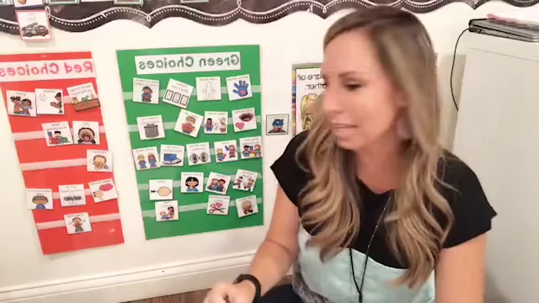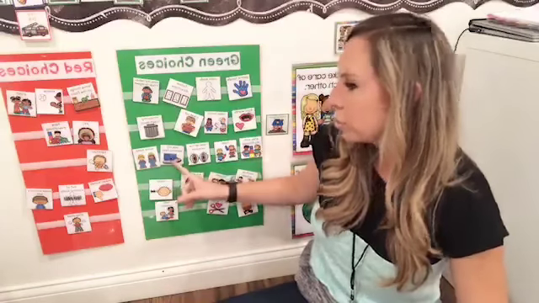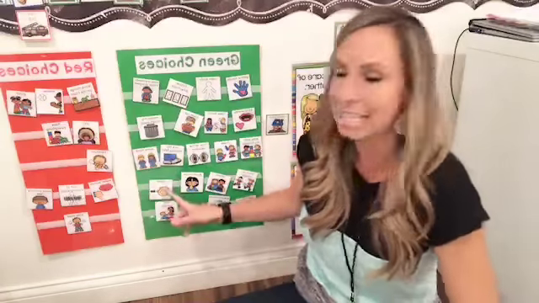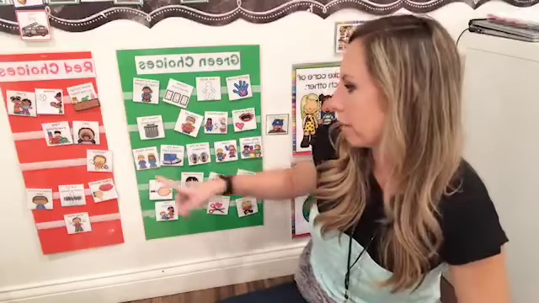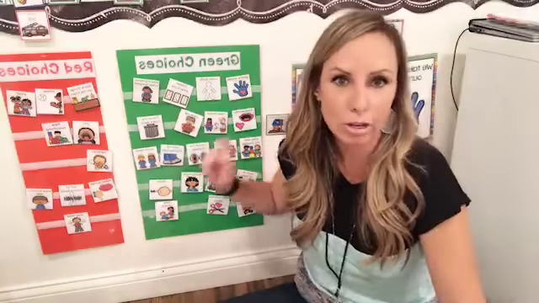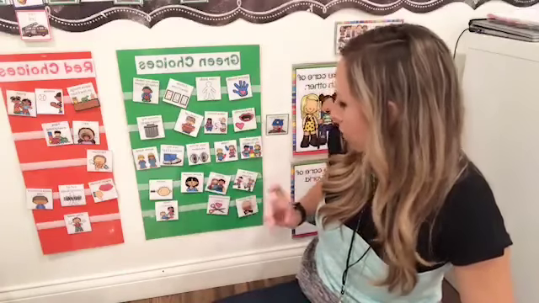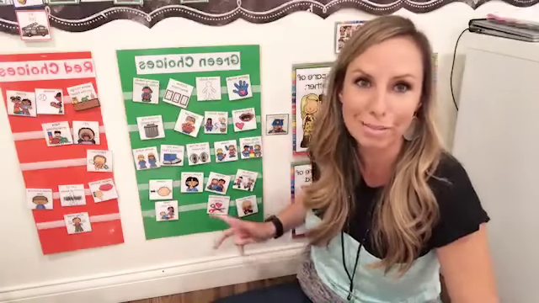And all of the green choices are phrased in a positive way. So it says like, use my walking feet. It says listen. So you won't see any cards that say like, don't run, don't do this, don't do that. Because when you focus on the negative, then you're focusing on the negative. You want to focus on the positive and phrase everything in a positive light. So use your walking feet, work hard, throw your trash away, use a quiet voice, use materials safely.